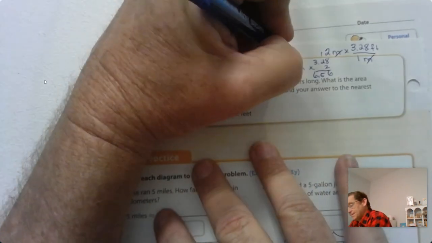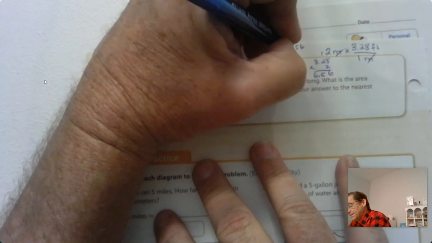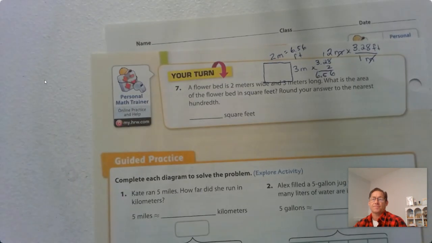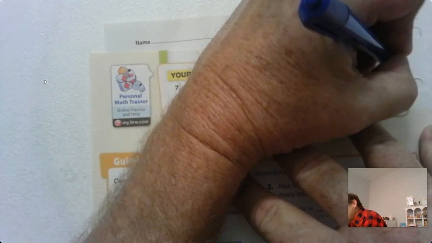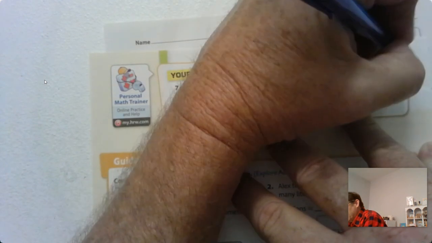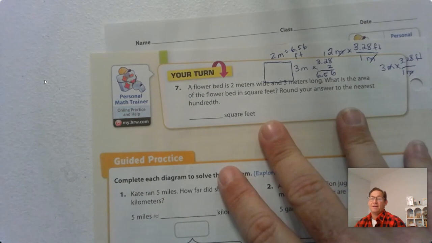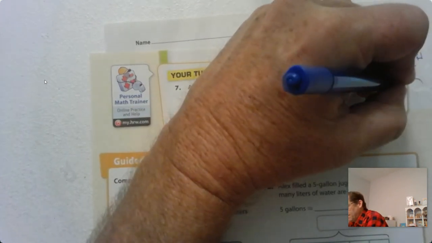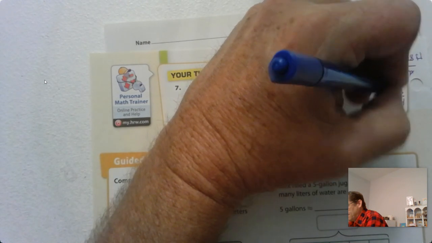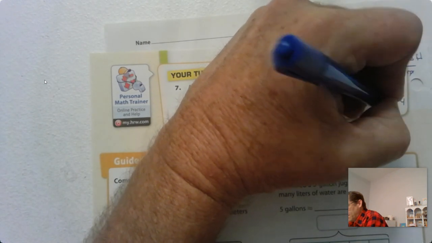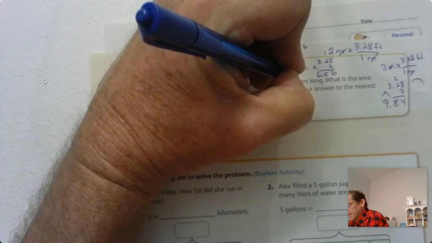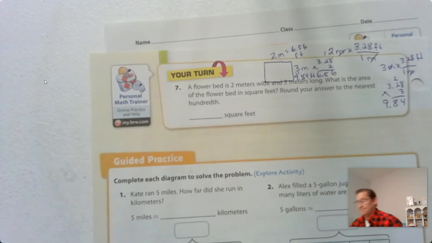So we get 6.56 feet for the width. And multiply 3 meters times the conversion factor for meters to feet. Meters divide out, so 3.28 times 3. So 3 meters is 9.84 feet.